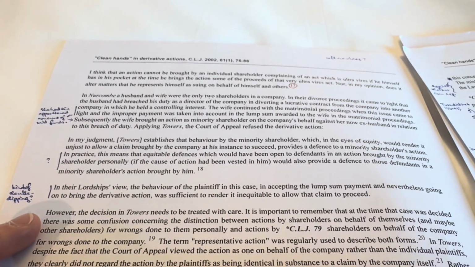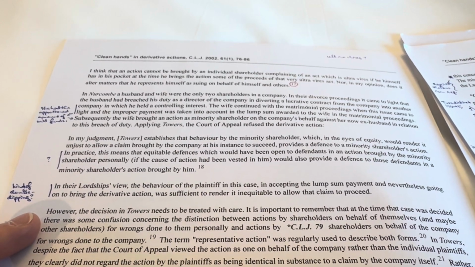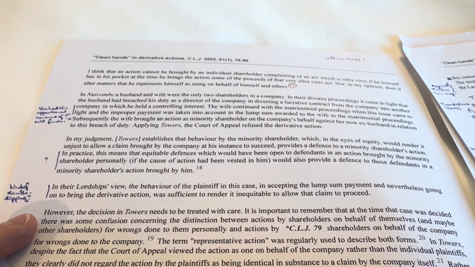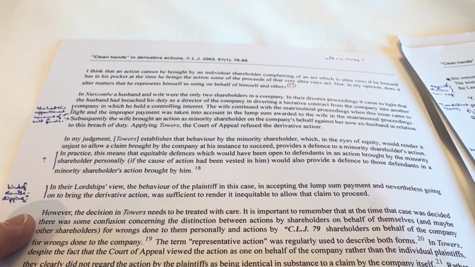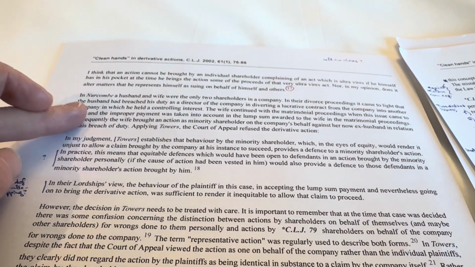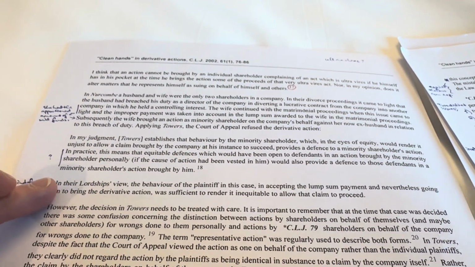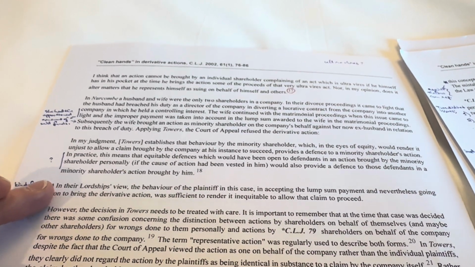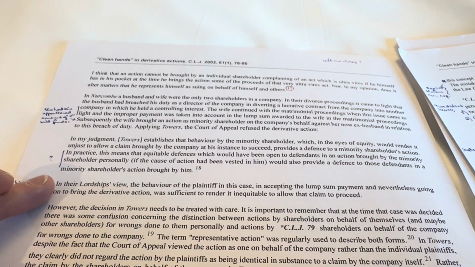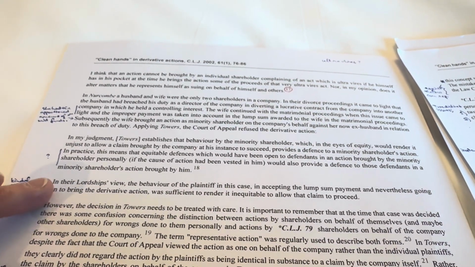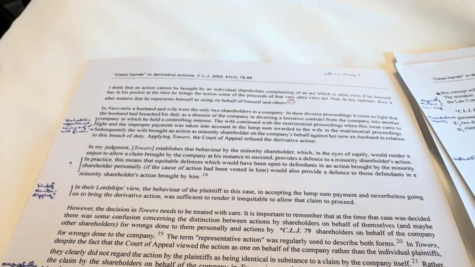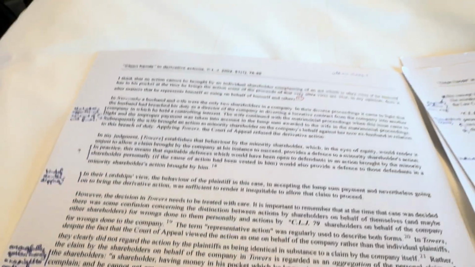The behaviour of the plaintiff in this case in accepting the lump sum payment and nevertheless going on to bring the derivative action was sufficient to render it inequitable to allow the claim to proceed. So it was already dealt with in the matrimonial case, therefore this case was kind of a little bit abusive practice. They probably didn't charge her in that way, but they would have just declined the thing.